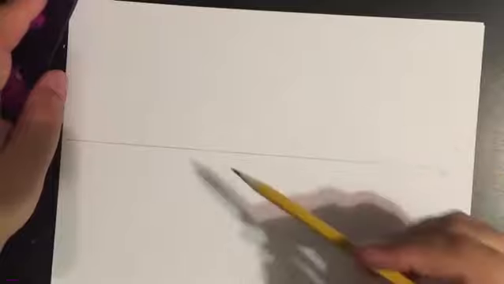All right, so just like that, a really simple horizontal line. That's going to be our horizon line, our imaginary horizon line. And we're just going to kind of make up a simple scene here. We're not going to be trying to draw anything realistic yet. That's coming later, okay? Now, anywhere on this horizon line, doesn't matter where, I want you to draw a dot.